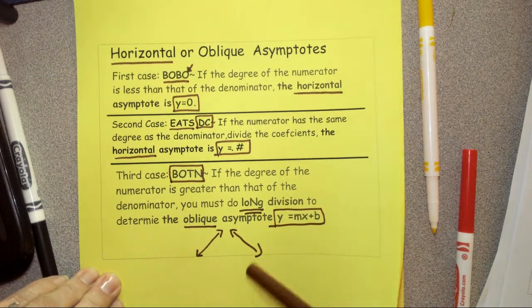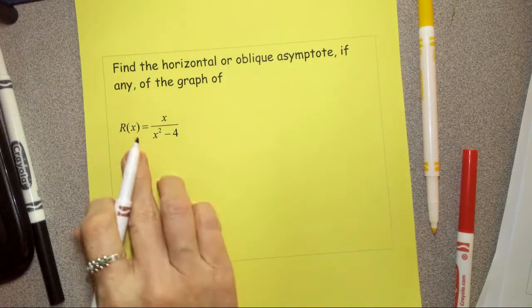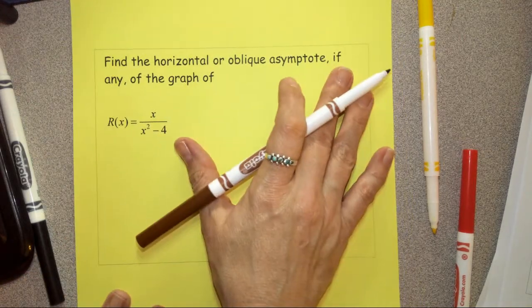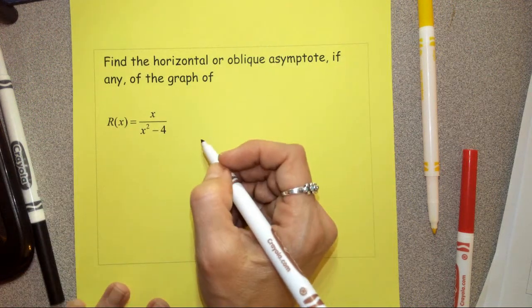Okay, so let's go do some examples here. All right, case number 1. So again, we're looking for horizontal or vertical asymptotes. I never said to factor, we are simply looking at the exponents.